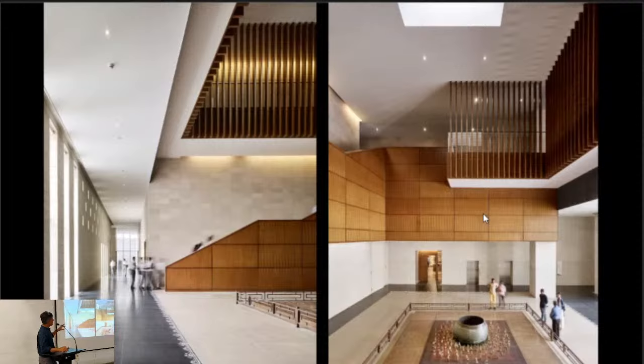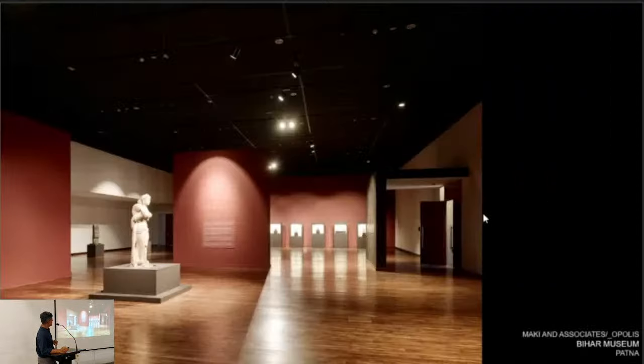And then this is the most intense design space where one moves from the lower level to the upper level. It's primarily a ground plus one-story structure. So this is the only staircase that was there. It has a skylight and then a lovely artwork that's been put in there. So the galleries themselves are black boxes. This was what Aparna's team was working on at that time. This picture is taken before the galleries were fitted out.